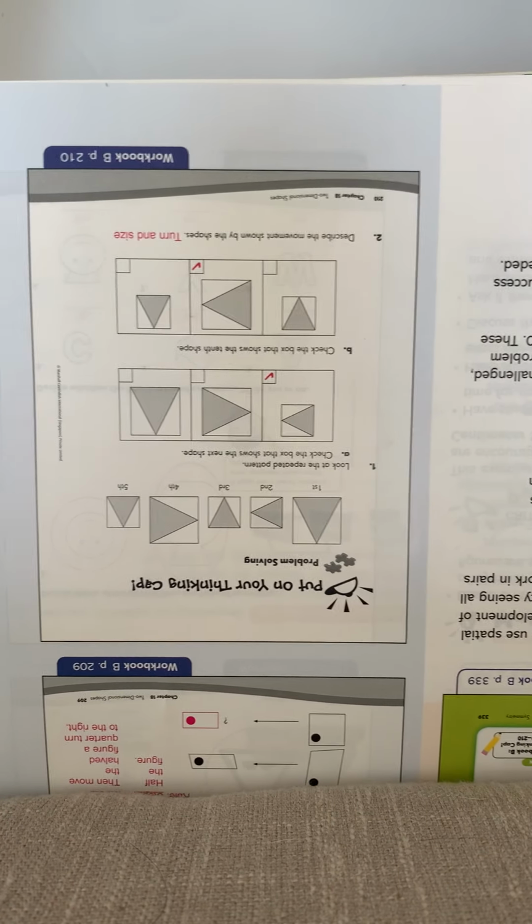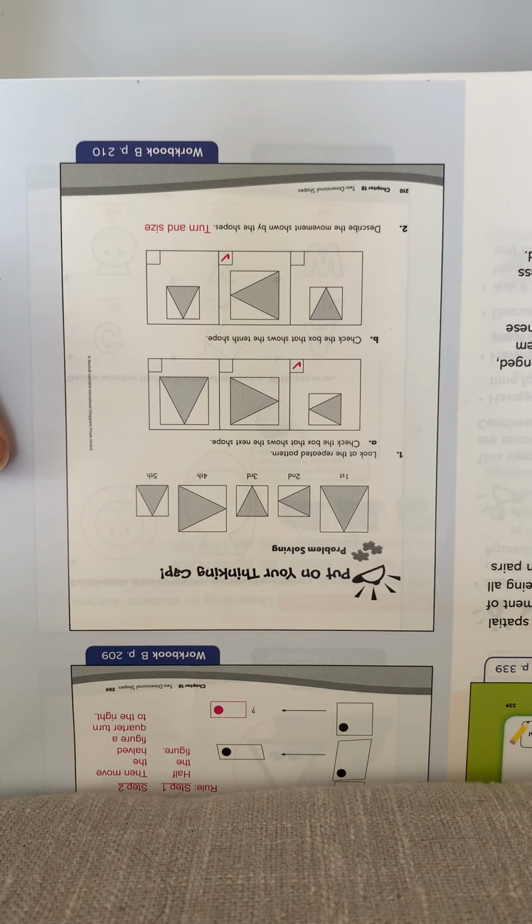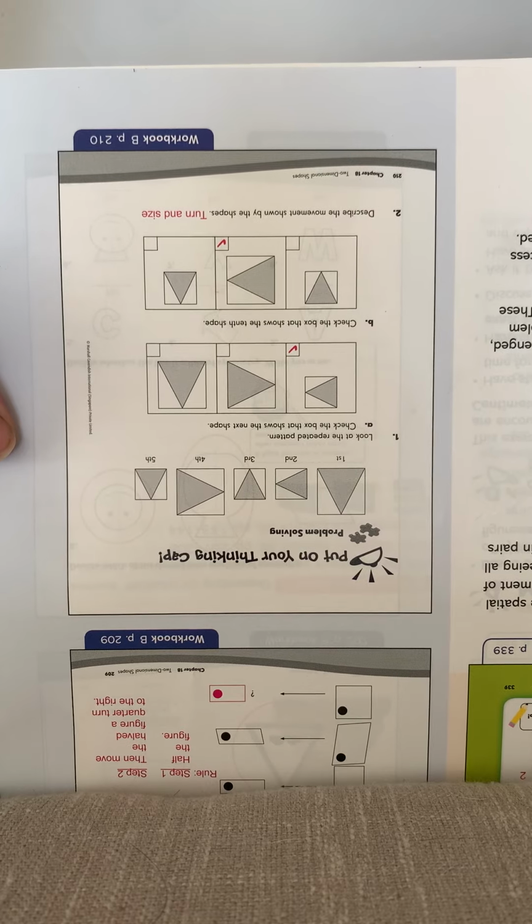Okay, so here's what you should have gotten for page 210. Did you get it? If not, it's okay. I just wanted you to practice.